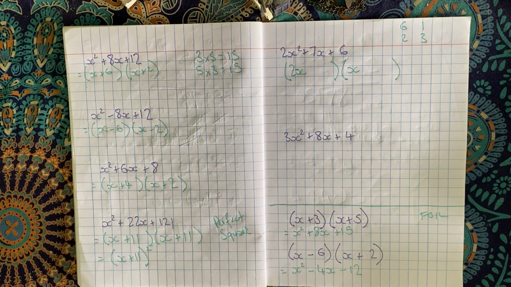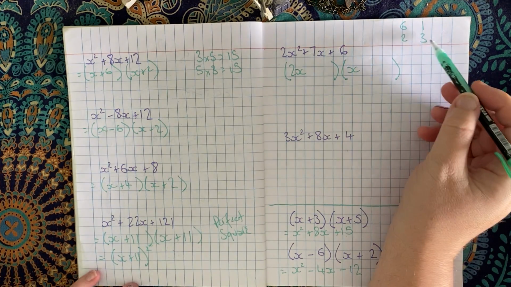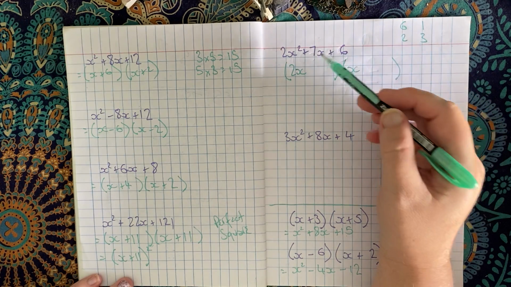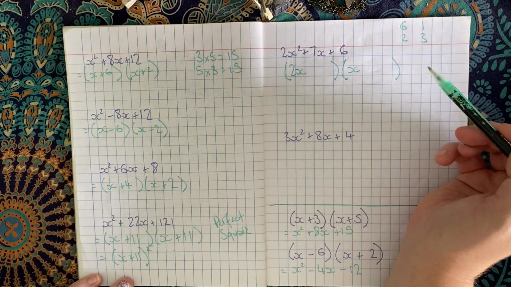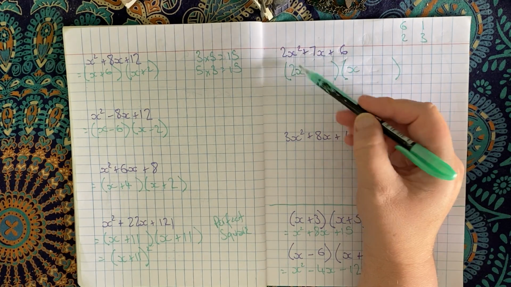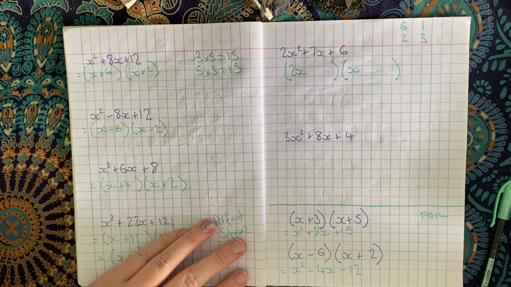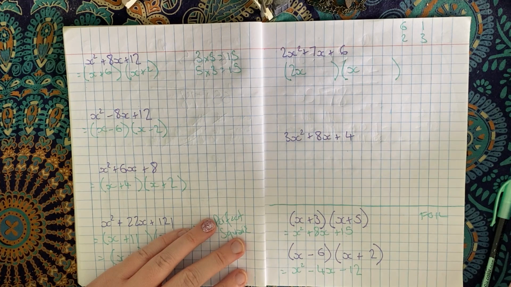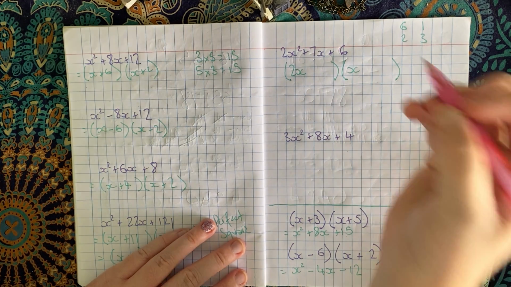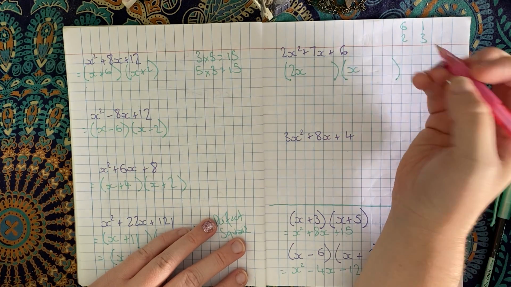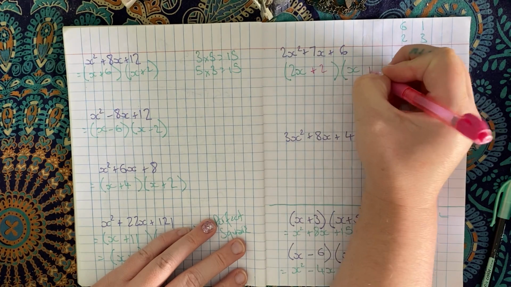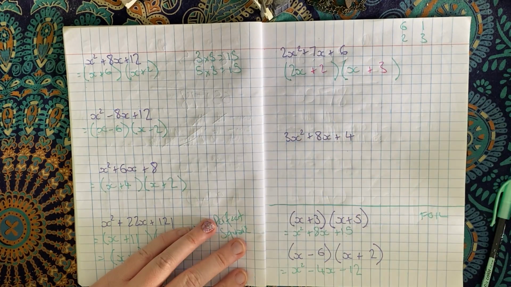So I have discovered that I need to use 3 and 2. It might be deceptive to say 6 plus 1 is 7 and 6 times 1 is 6, but that's not true because of this. So actually what I might do is show you a wrong version first. Okay, so let's say, for example, I know it's 2 and 3, but I'm going to put them in the wrong spot just to prove a point. Okay, so let's say I try it like that.